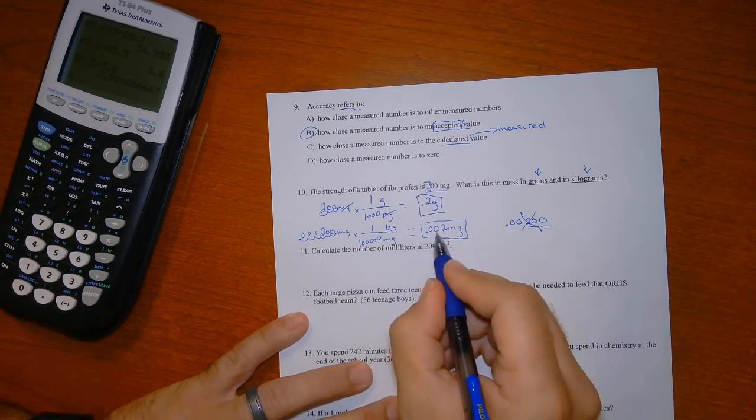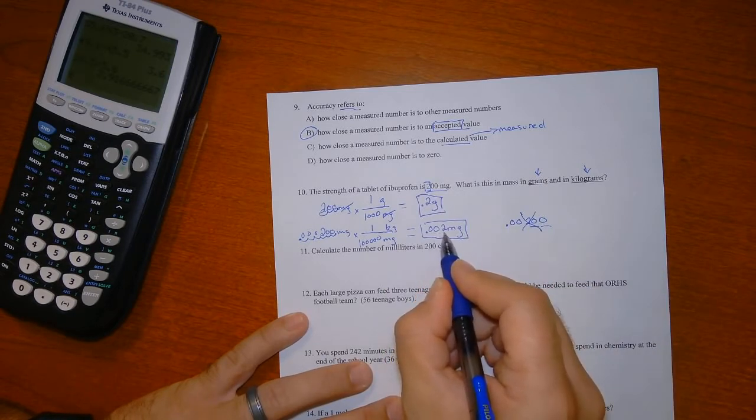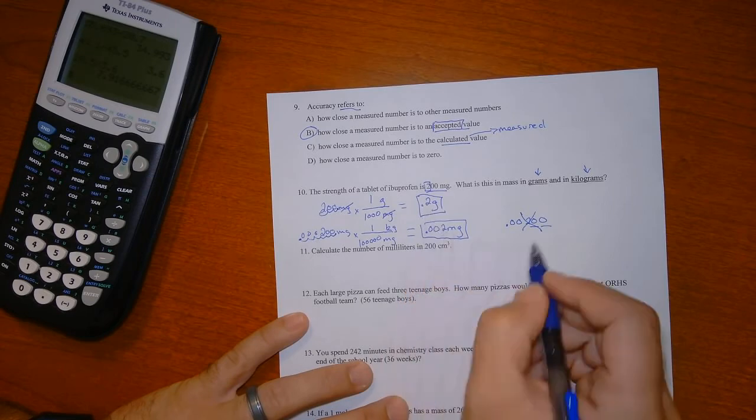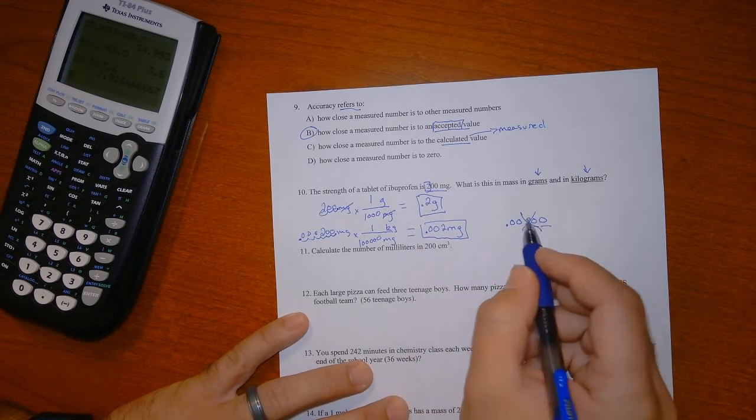In this case, these 2 zeros are not significant. That 2 is, so this still has 1, and this one has 1. I did not count off for this time, but just be careful.